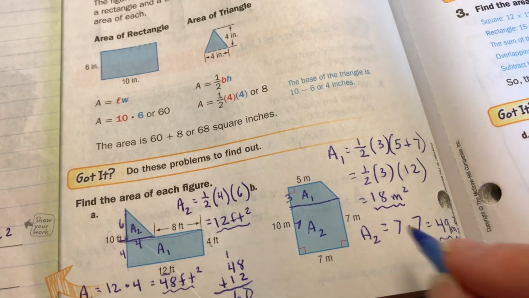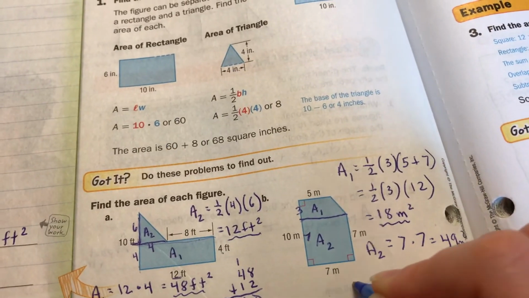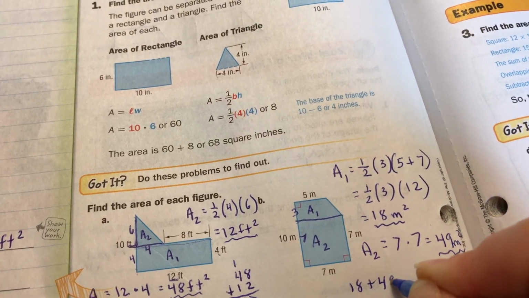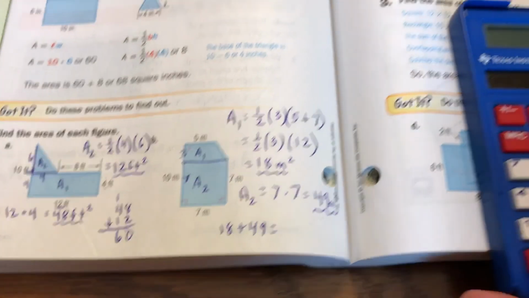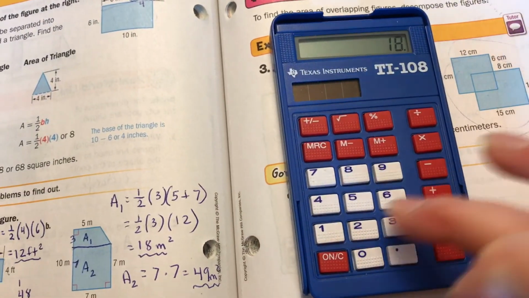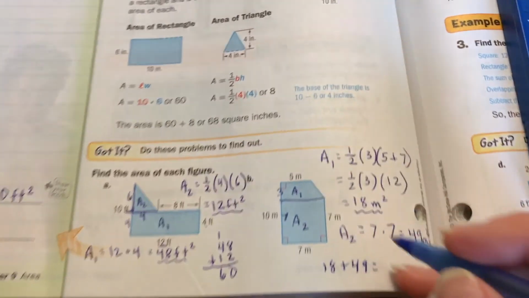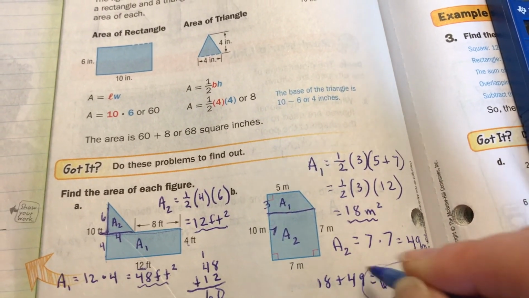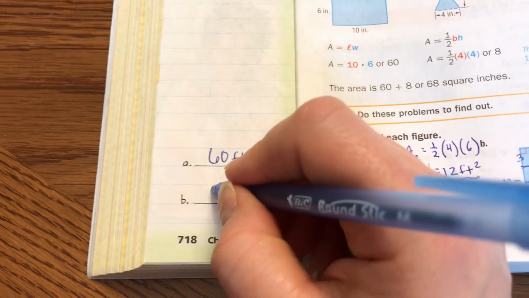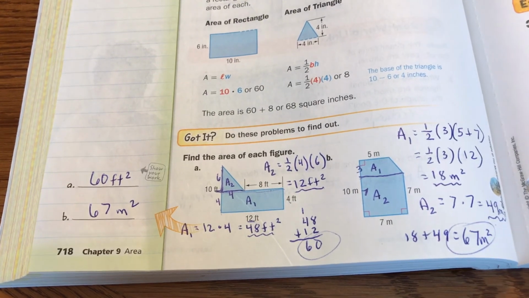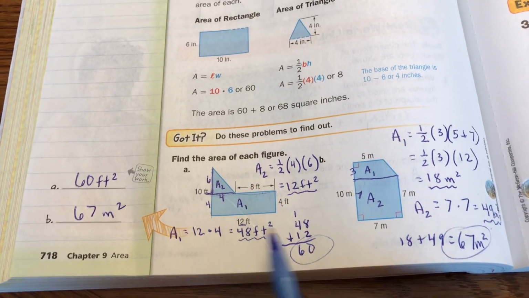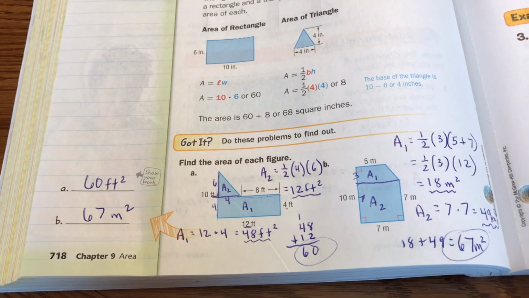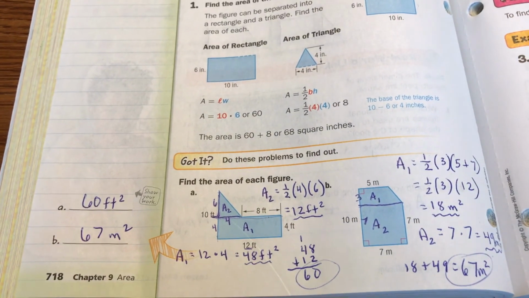So now we have to add the two areas. So it's going to be 18 plus 49 equals what? 18 plus 49 is 67, and that's square meters right there. So 67 square meters. So that's how you show your work. You plug in numbers for the formula, and then you show how you add both areas, or sometimes there's more than 2 basic shapes that make up a composite figure.